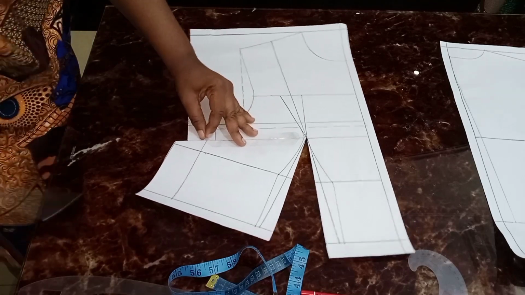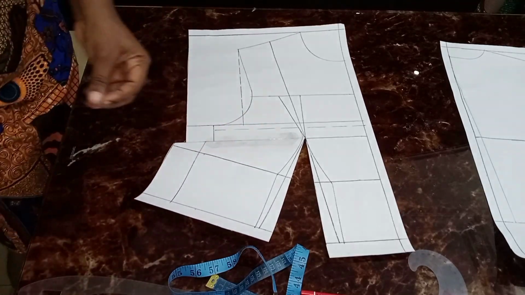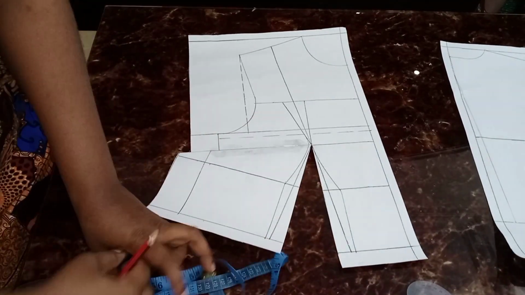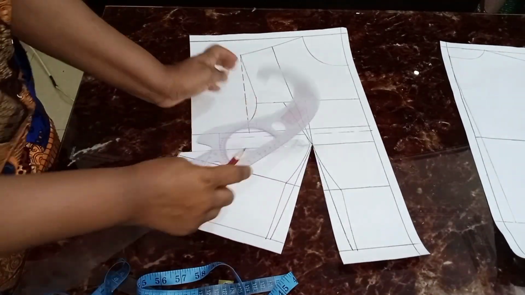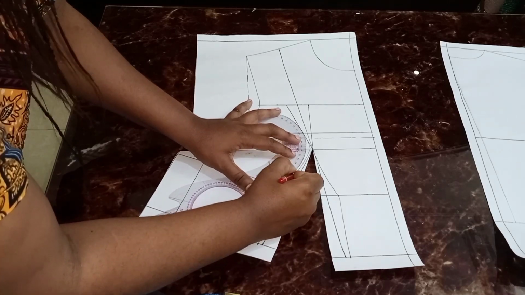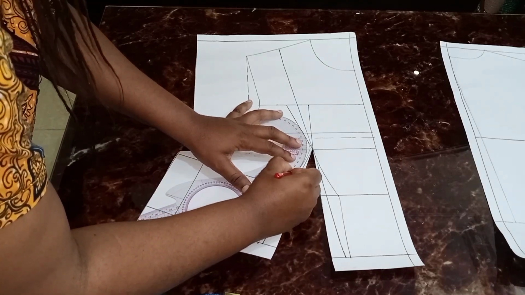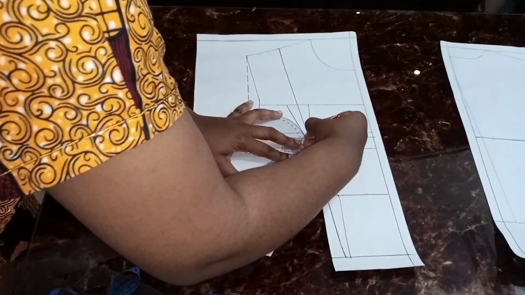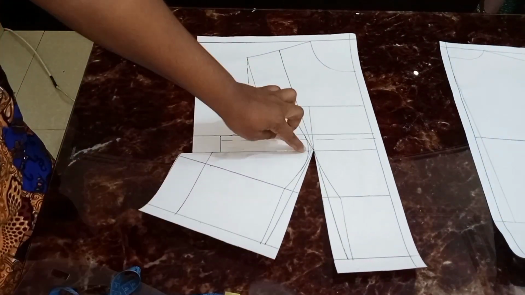Okay, now we will need to reshape the bust point line. Please note that it's not in all cases that you reshape the bust point line. I only do that when it looks like that side is looking pointy, because that's not the final look that we want to get. So I'm done reshaping that part.